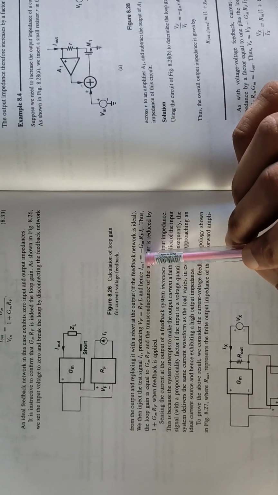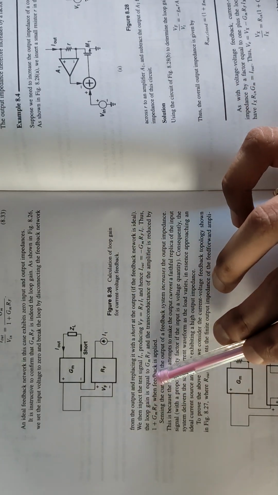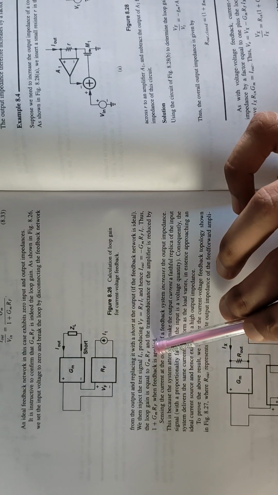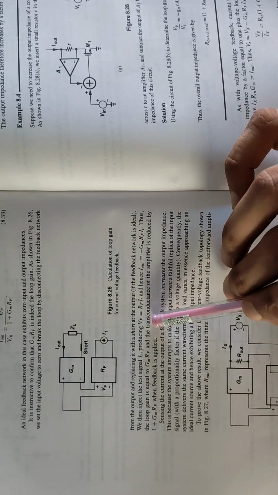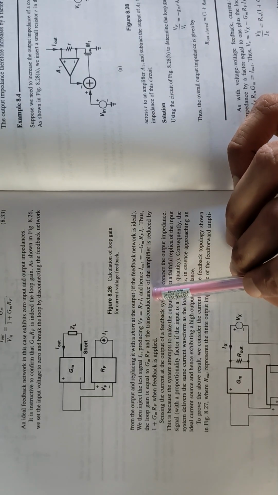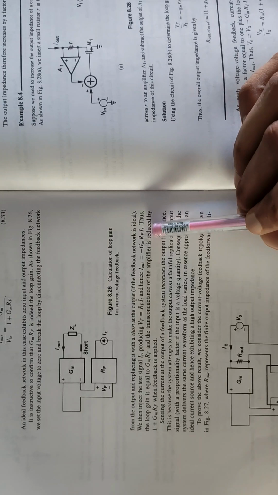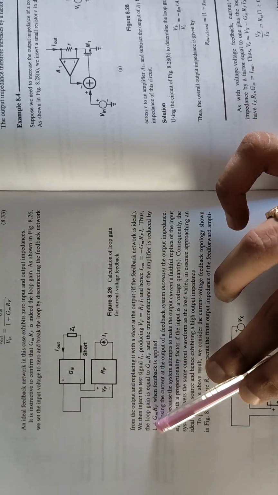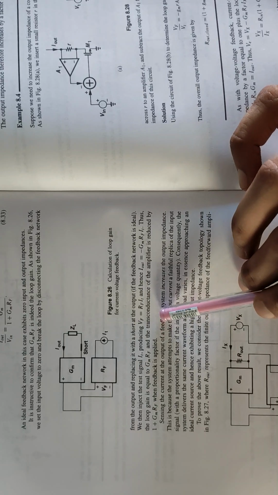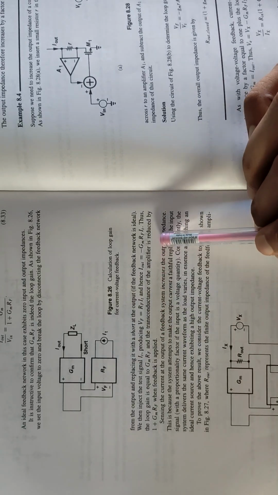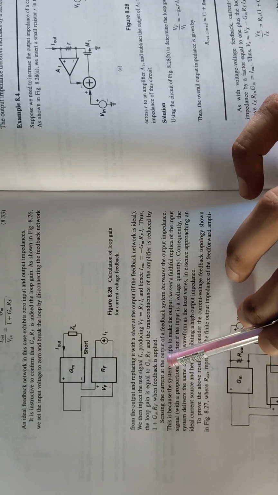Figure: calculation of loop gain for current voltage feedback. If the feedback network is ideal, we then inject the test signal IT producing VF equal to RF IT, and hence Iout equal to minus GM RF IT. Thus the loop gain is equal to GM RF, and the transconductance of the amplifier is reduced by 1 plus GM RF when the feedback is applied.